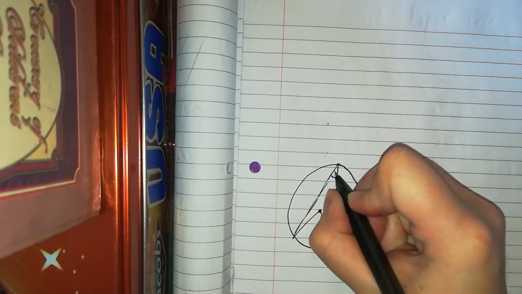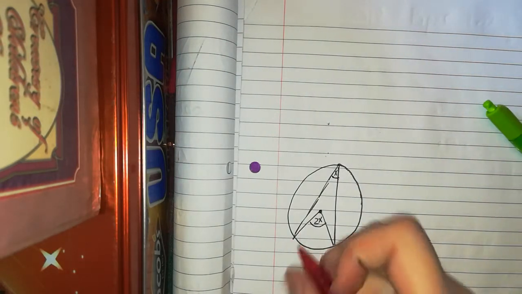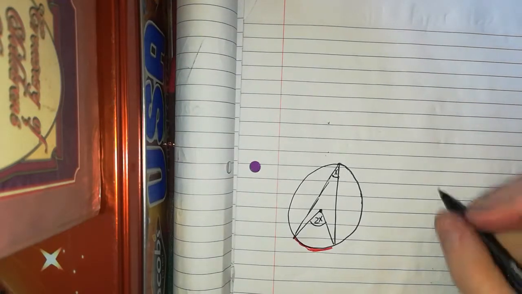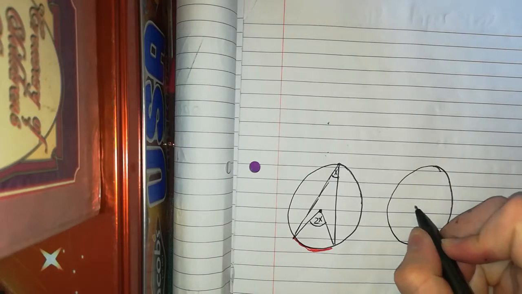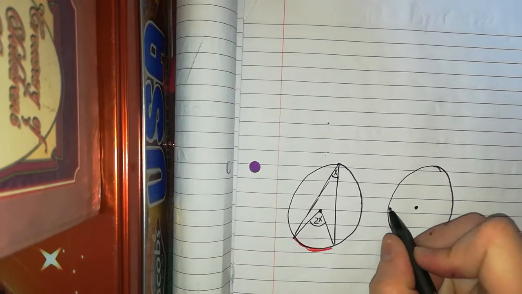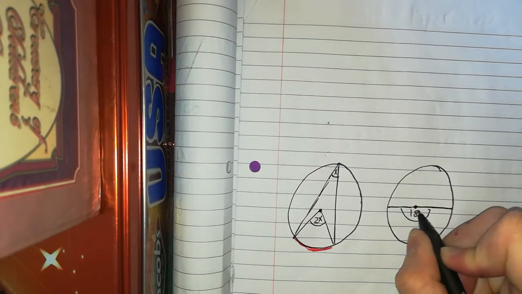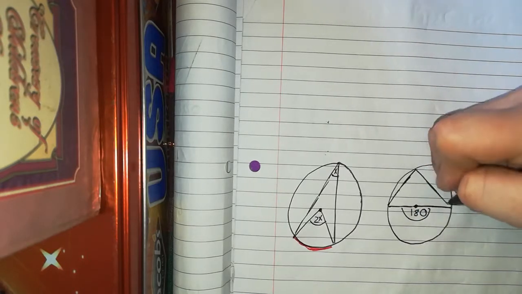So this angle here, say that's X, well this one here will be 2X, and they're both standing on this arc. Another way we can think about it is, say if we have a line that goes through the centre and it's 180 degrees, well the angle at the circumference is going to be half that, so it's going to be 90 degrees.